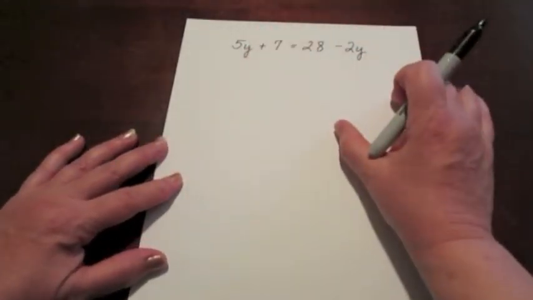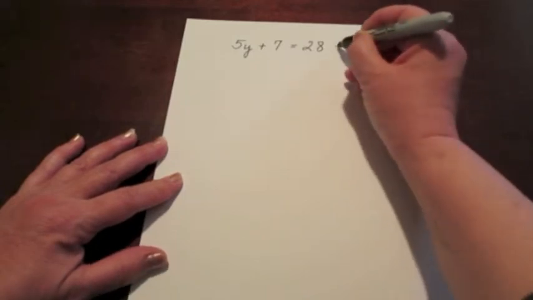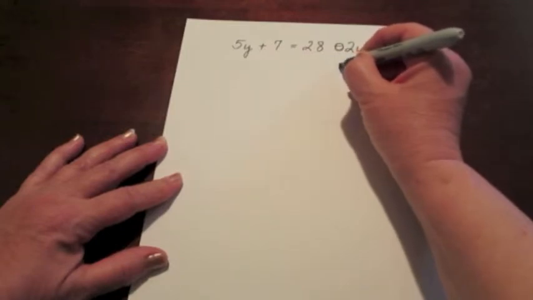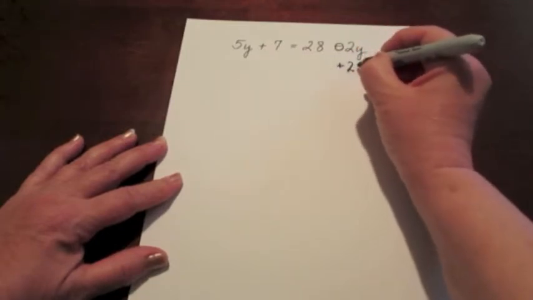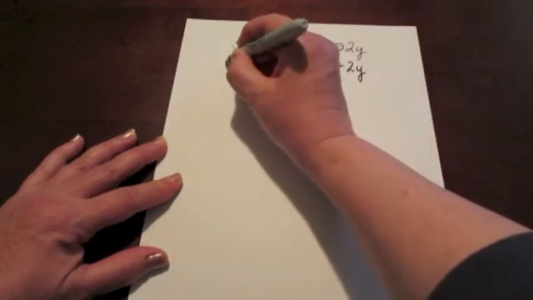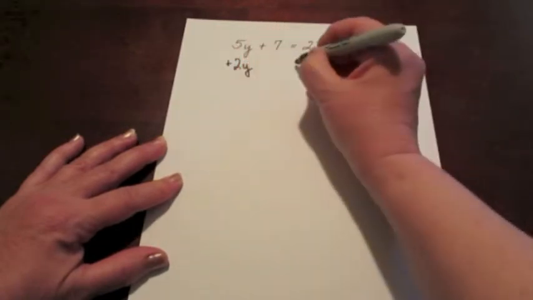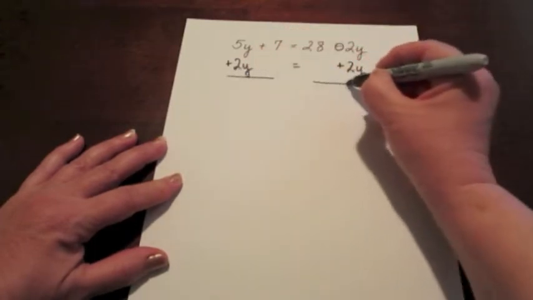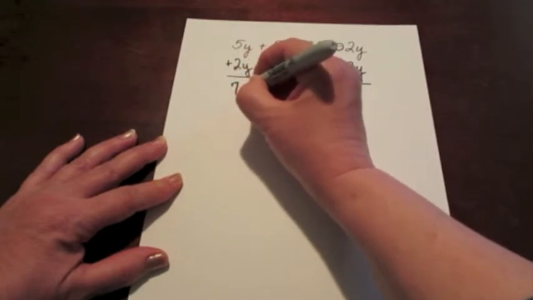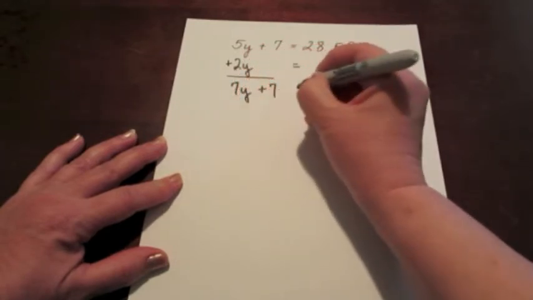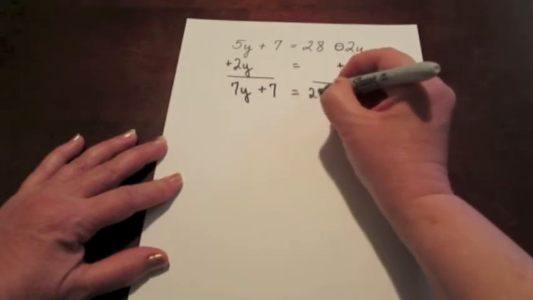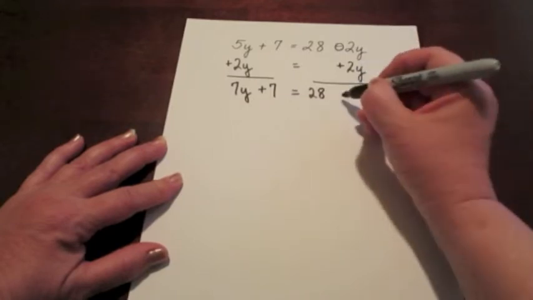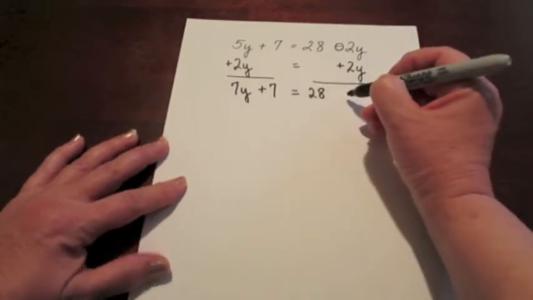Remember, our scale of balances, we have to do the same thing to both sides. So we look at this operation, subtraction, so we want to do the opposite or the inverse operation, which is addition. We're going to add 2y to both sides. Remember to put your equal sign so it's a reminder that you've got to do the same thing on both sides. Now we're going to simplify, and we get 7y. Bring down the 7 equals, bring down 28. These two cancel because negative 2y plus 2y is 0. 0 plus 28 is 28.